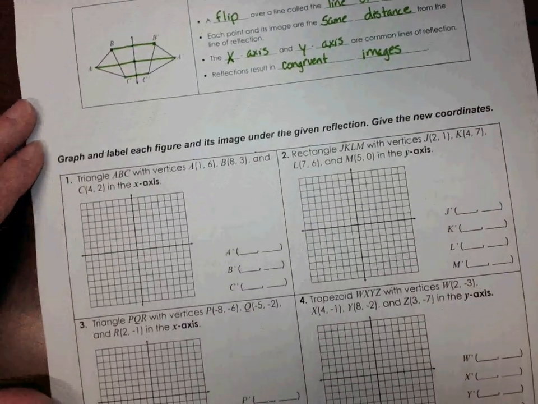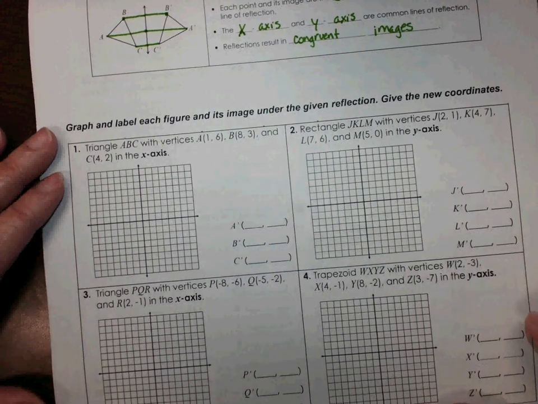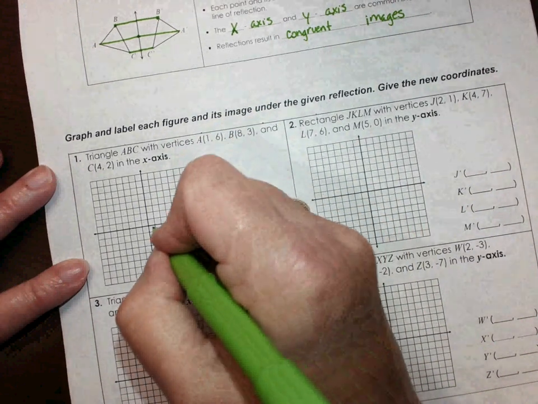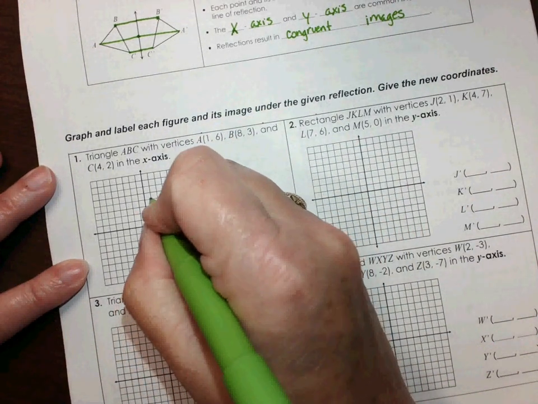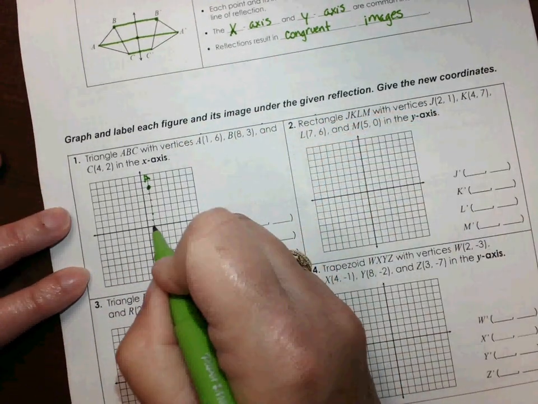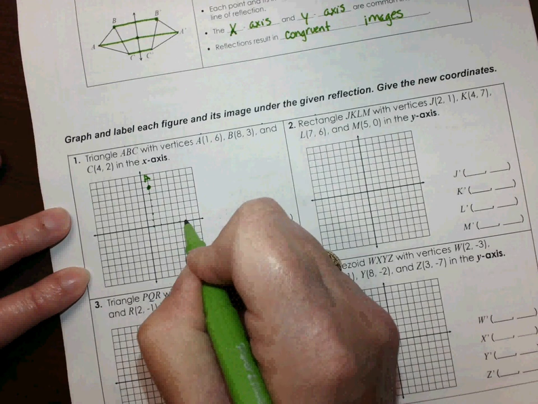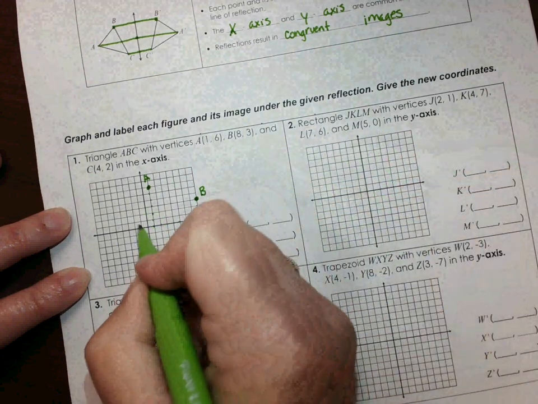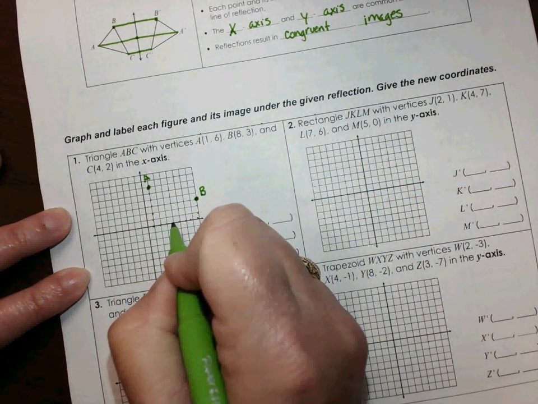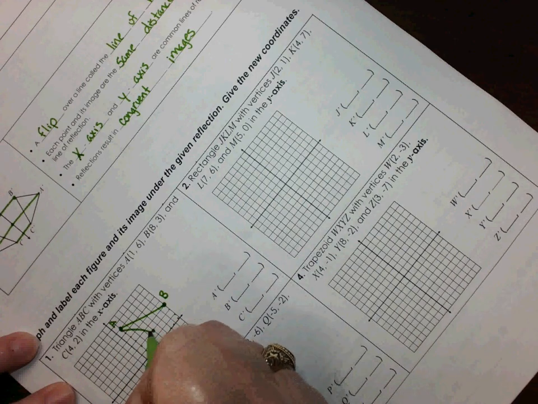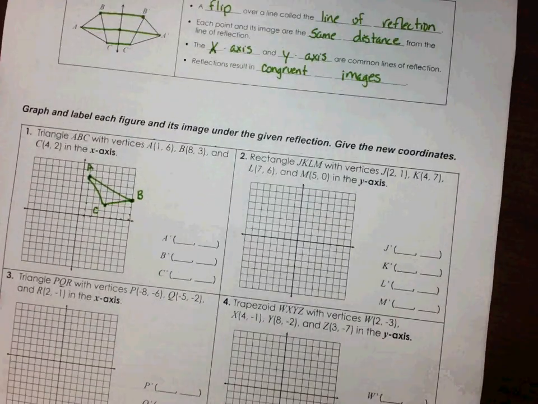Okay? So let's look at these examples. It says triangle ABC with vertices at 1, 6. So that's at 1, 1, 2, 3, 4, 5, 6. There's point A. B is at 8, 3, so 1, 2, 3, 4, 5, 6, 7, 8, and then up 3. And C is at 4, 2, so 1, 2, 3, 4, and up 2. There is point C. So when I connect those points, I get this figure here.